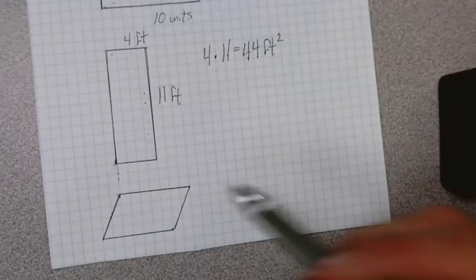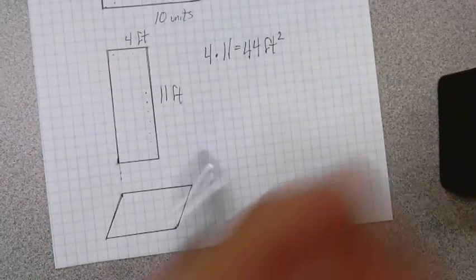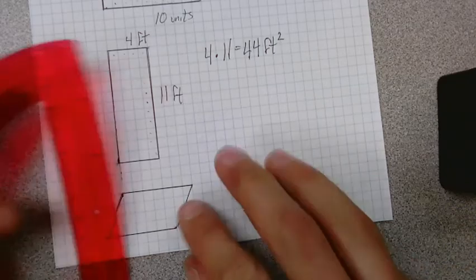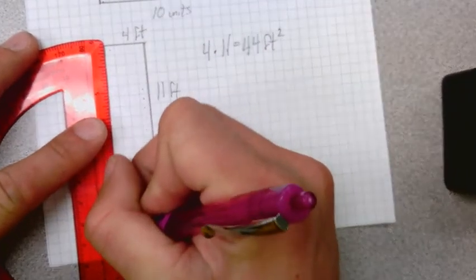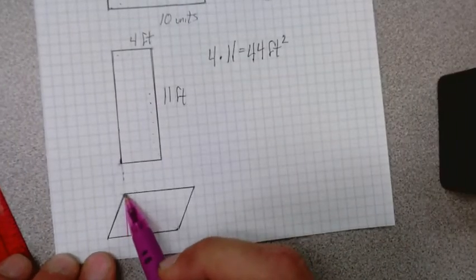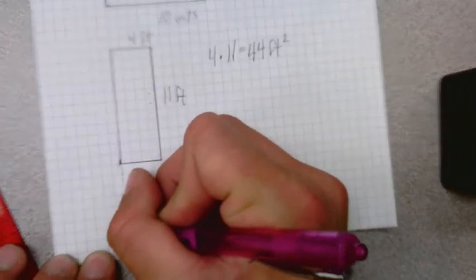Now when I look at something like a parallelogram, this is not the height. The height is from the base, from the base to the top, to the other base, and then you'll see a right angle.